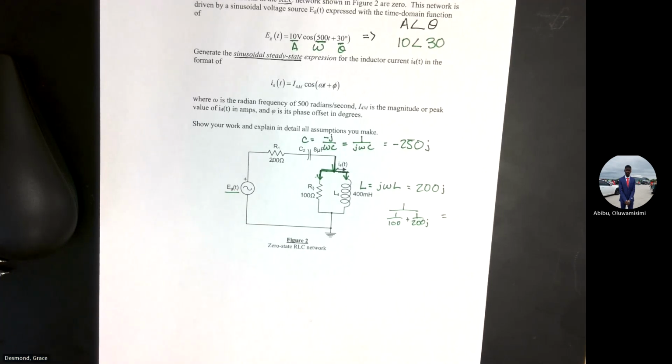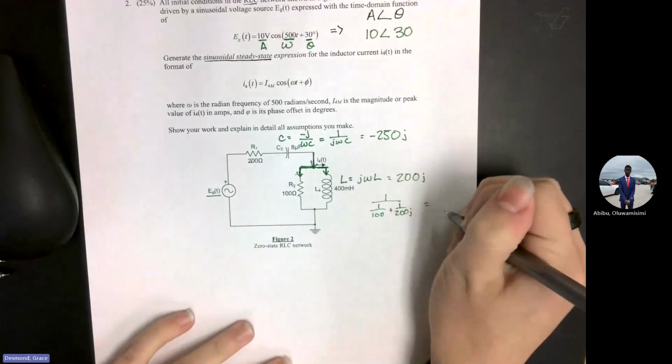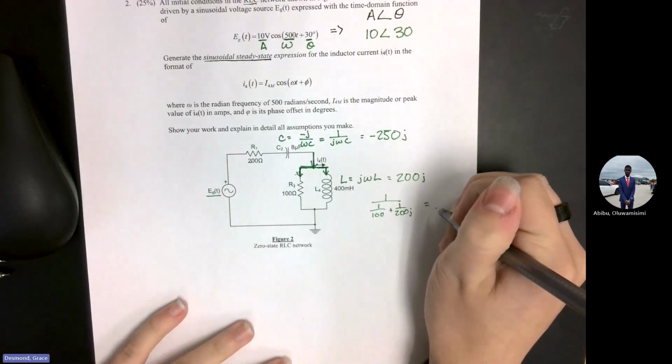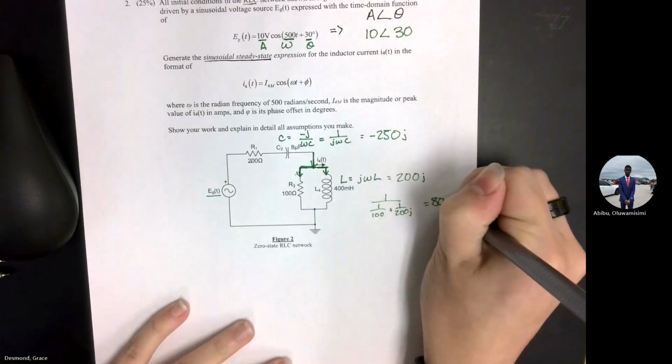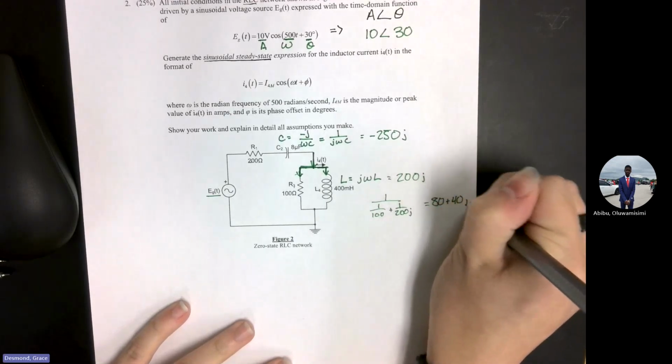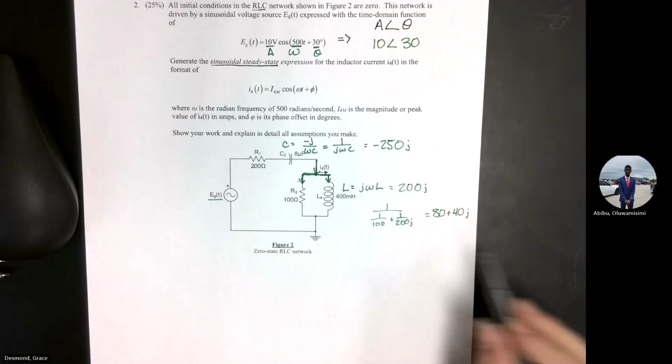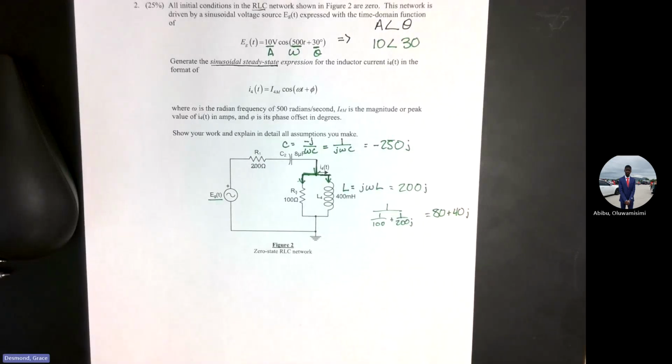It's okay. What do we have for impedance? 30 plus 40j. That is a nice number. 80 plus 40j. That is a lovely number, that's fantastic. 80 plus 40j. So now how do we find the current?